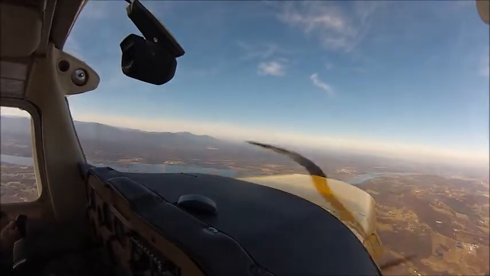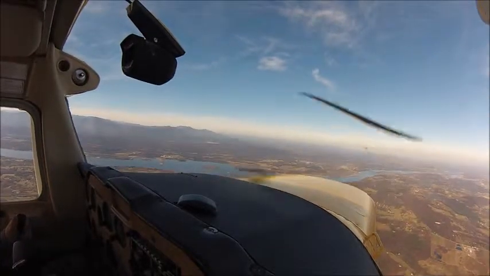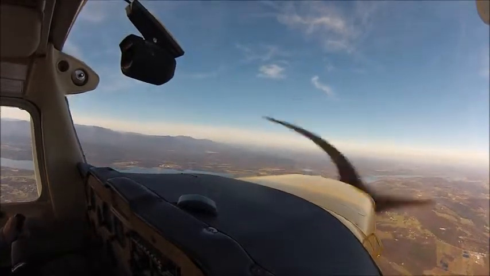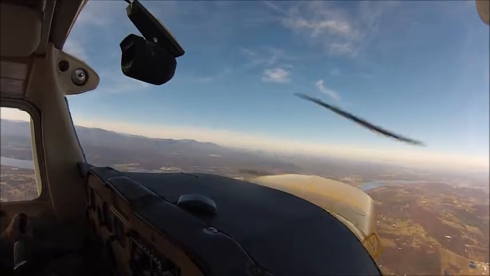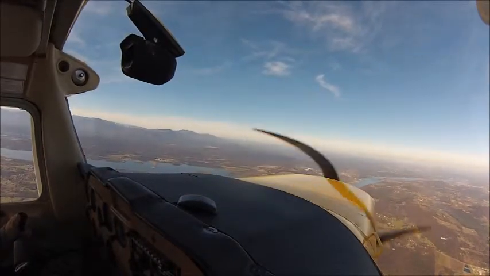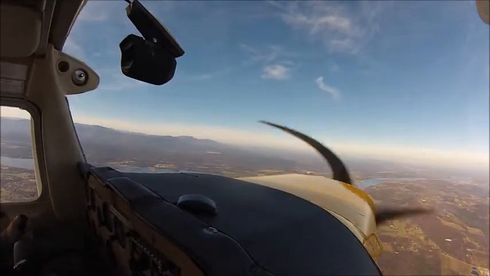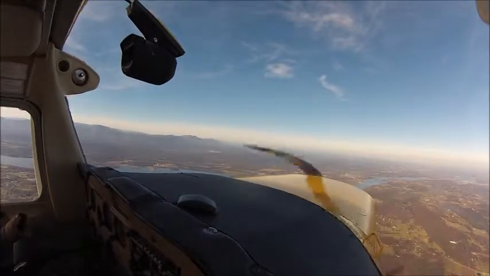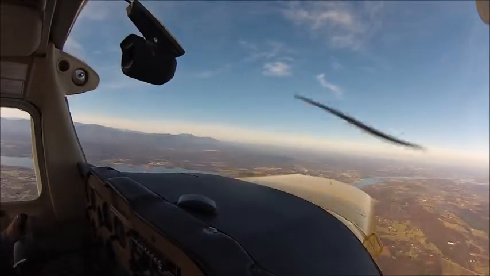Sullivan County traffic, Cessna Conquest is on a 10-mile final runway 33, Sullivan County. You've got a Skyhawk ahead of you about 7 miles out. Okay, we'll keep an eye on the Skyhawk. Thank you.